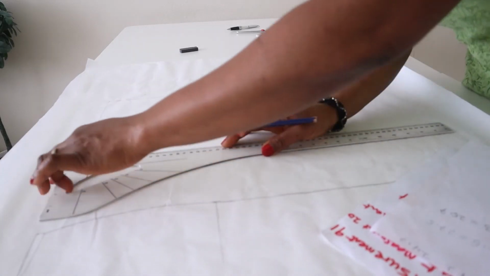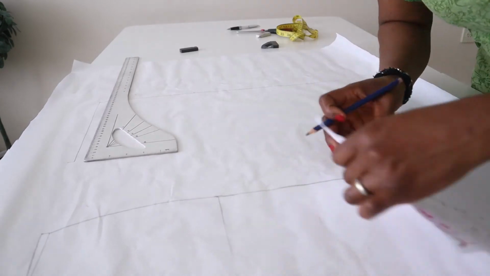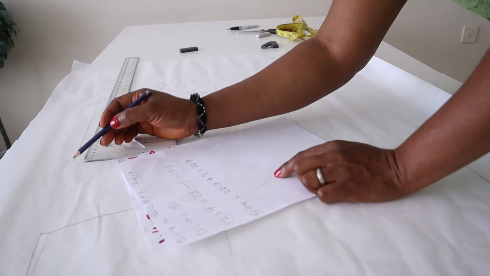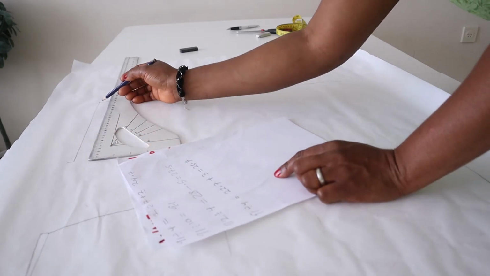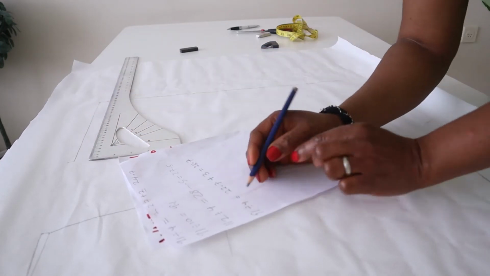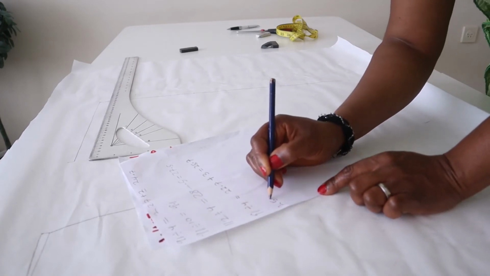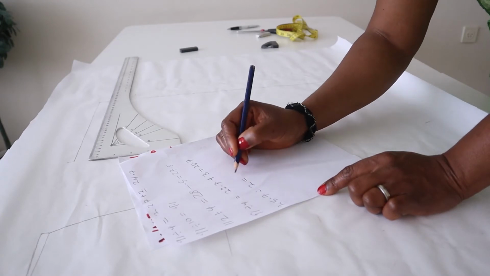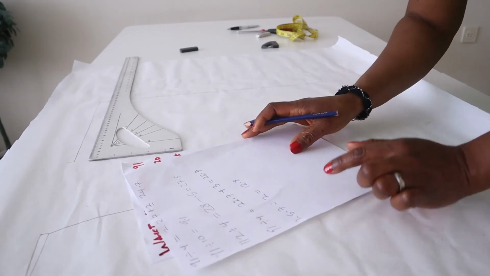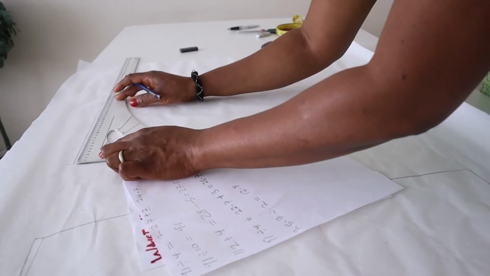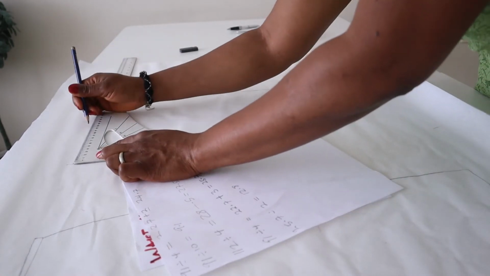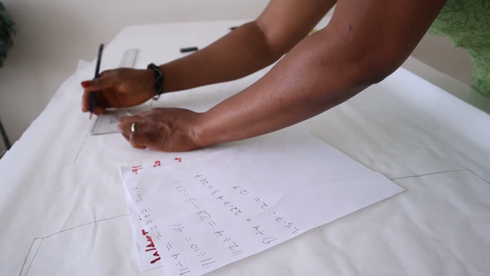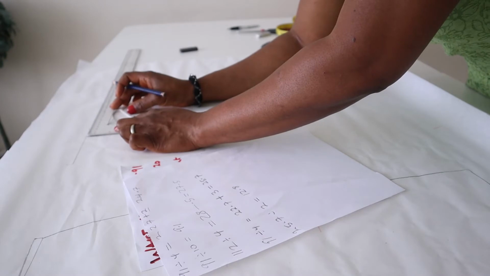Then for the dart, what we'll do now is, here is 25.7. We will divide it by 2, which is 12.8. Then we come to this point here and measure 12.8. From this point, we will make our dart.